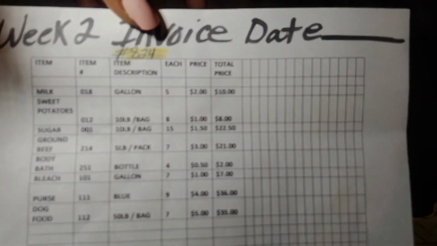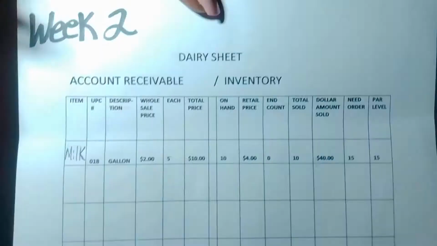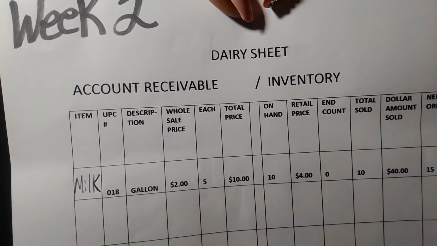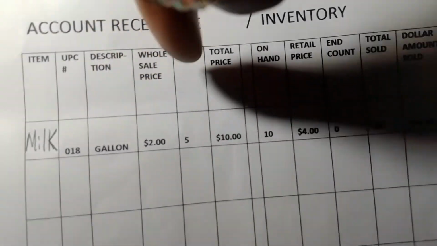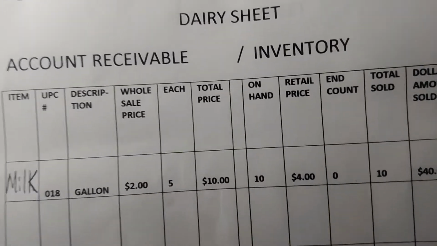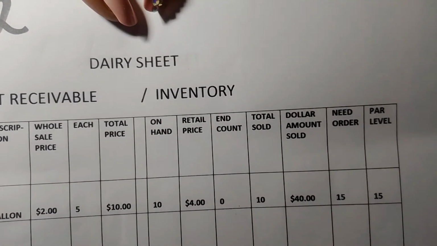And so you're going to take your invoice that truck gave you, and you're going to record everything on your accounts receivable, which is on this side. You remember we talked about accounts receivable. Accounts receivable is the 1, 2, 3, 4, 5, 6 columns. The first 6 columns is called accounts receivable. The other side is for inventory. And we haven't counted inventory yet, so we're not going to worry about that.